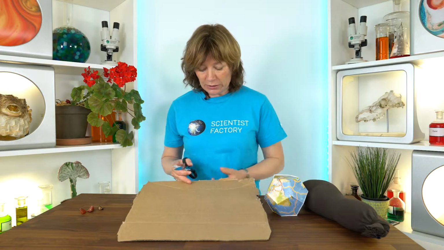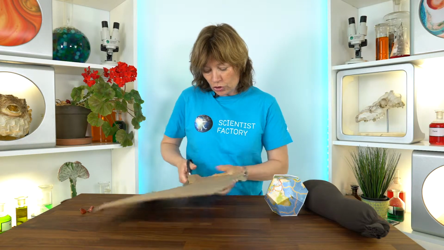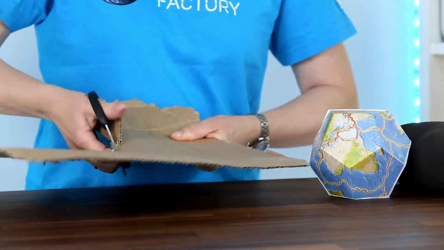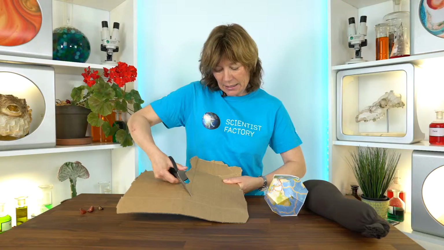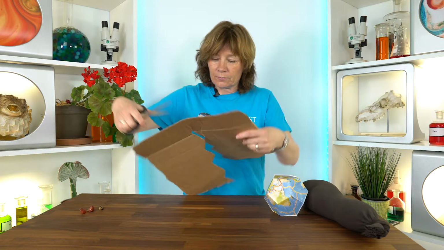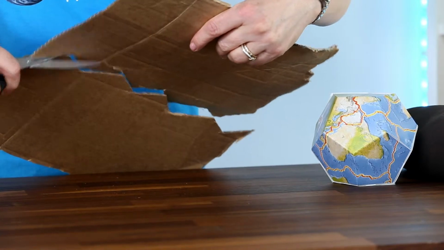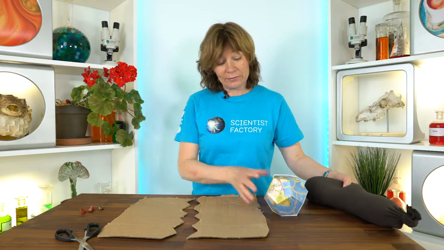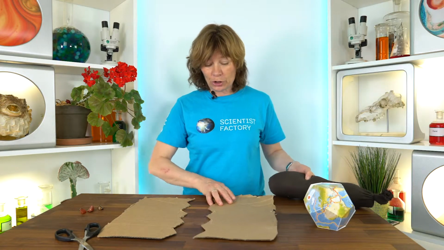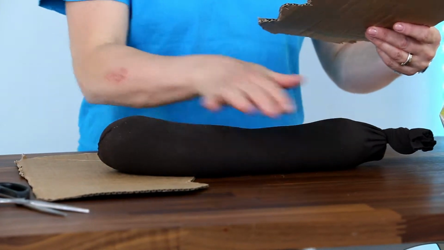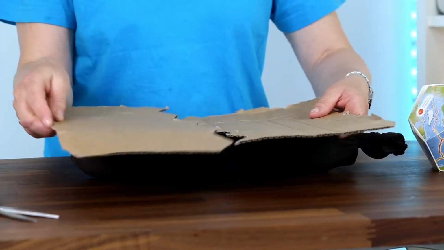To do this, you need a piece of carton, and you just cut a zigzag, divided in two by cutting a zigzag. And to model the mantle underneath the tectonic plates, you use a stocking filled with sand or rice, like I have here.